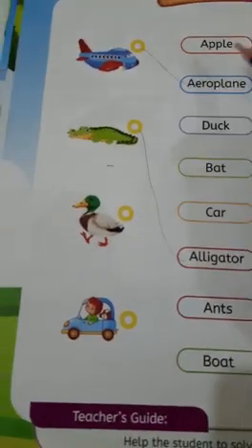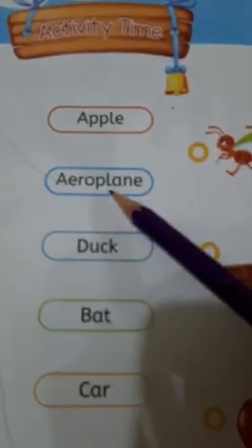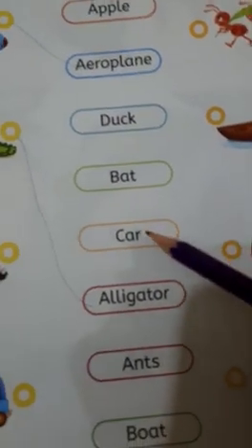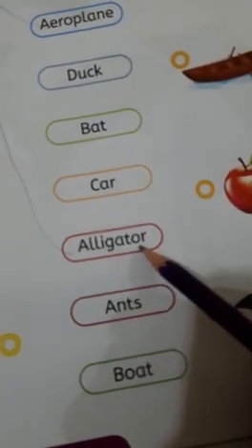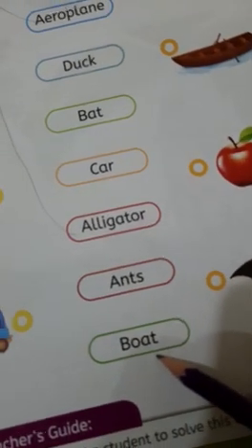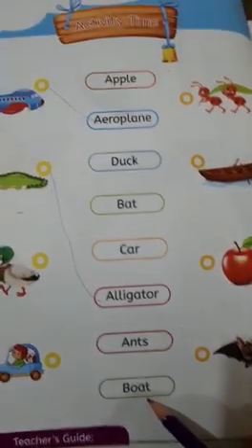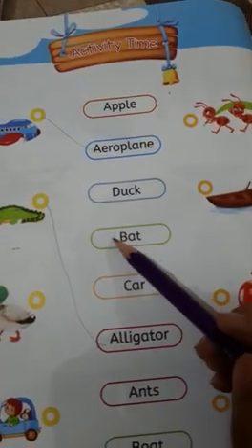Okay, first of all, teacher tell the students that this is apple, aeroplane, duck, bat, car, alligator, ants and board. Teacher will guide the students because students are not familiar with the spellings, but they can see the starting sound.